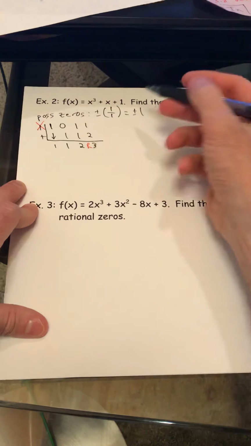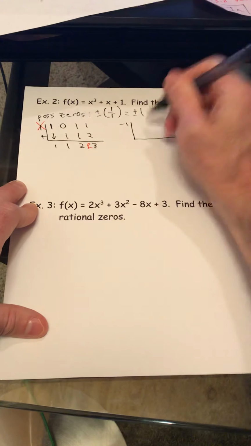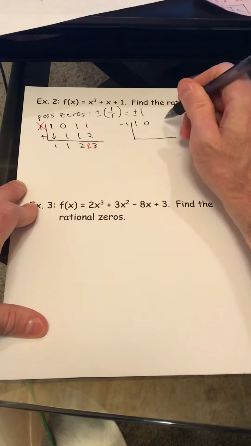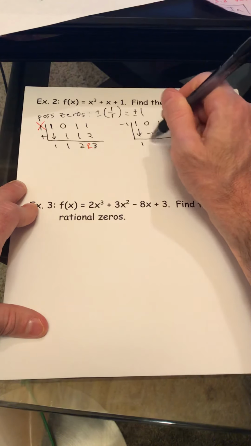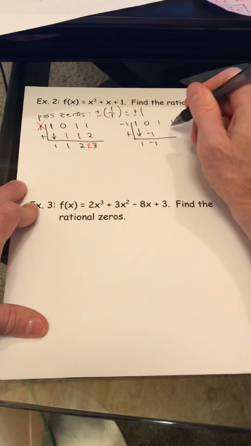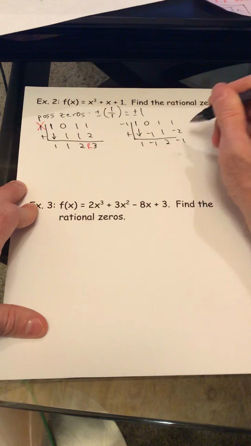From here, now we'll use negative 1. Again, bring down the 1, negative 1, we'll add, multiply, and add.